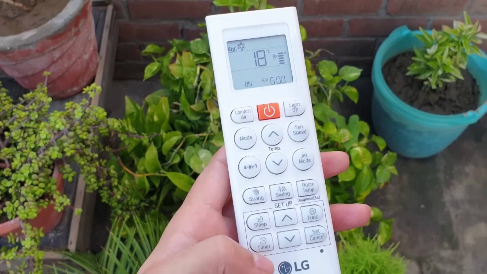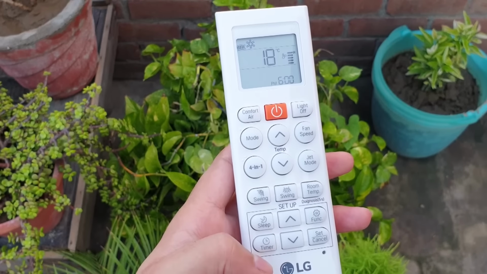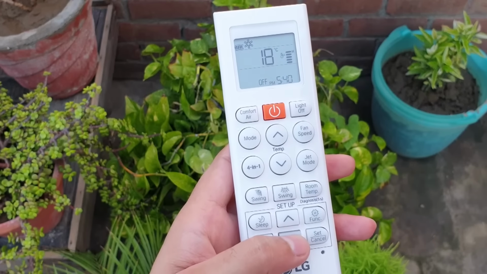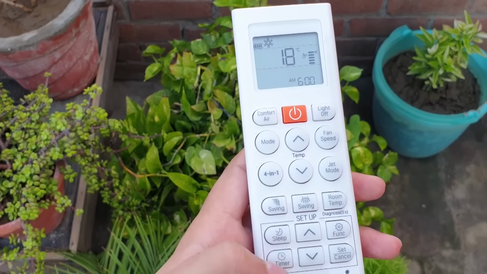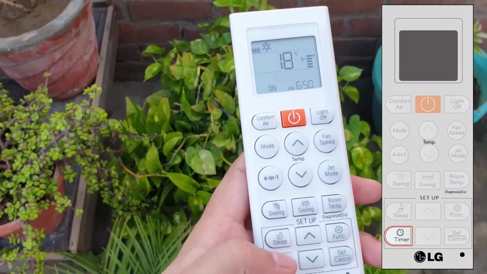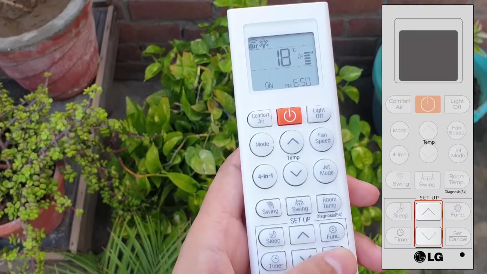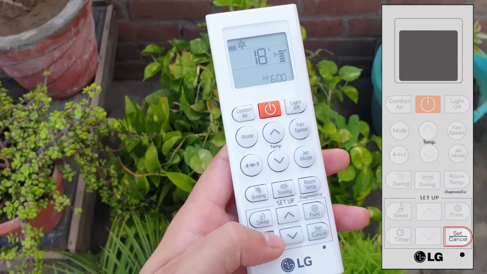Next is timer on off function. This function sets the air conditioner to turn on and off automatically at the desired time. On and off timers can be set together. First, let's see how to set the on timer. Press this timer button. This icon blinks on the remote screen. Then press the setting up and down button to select the time. To set, press the set cancel button.